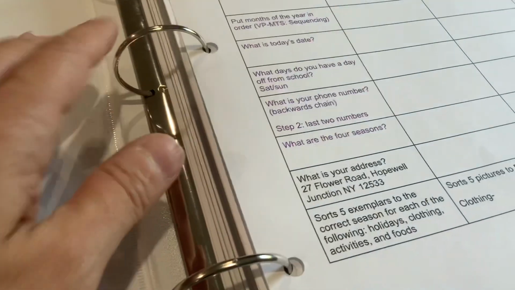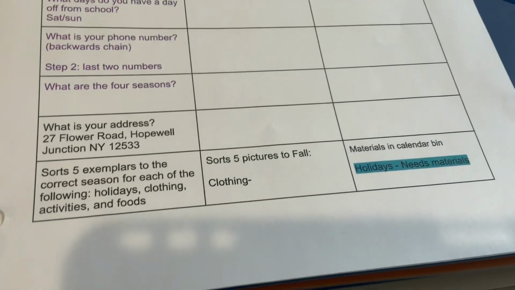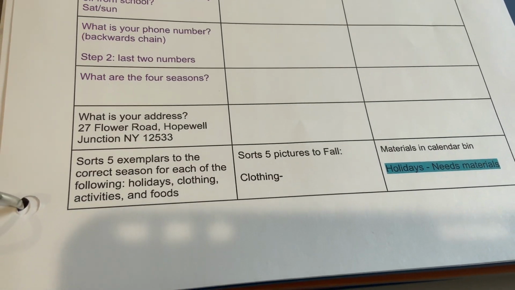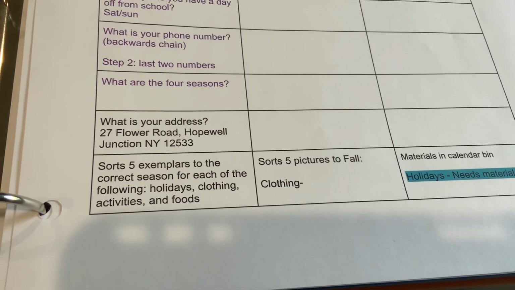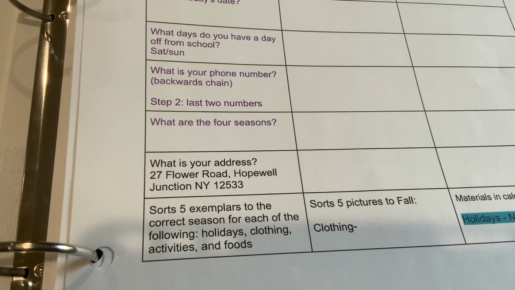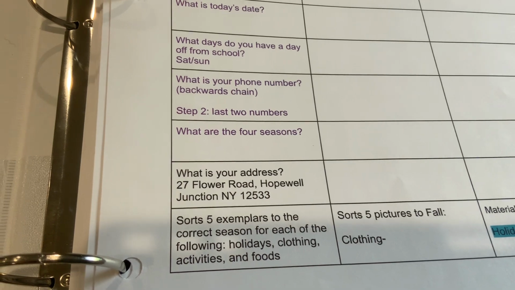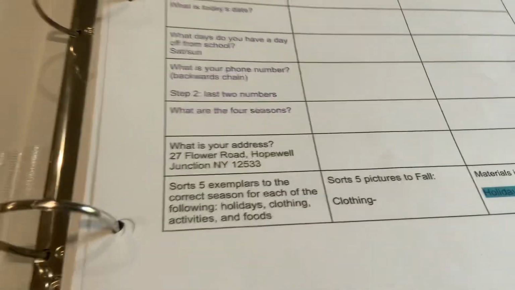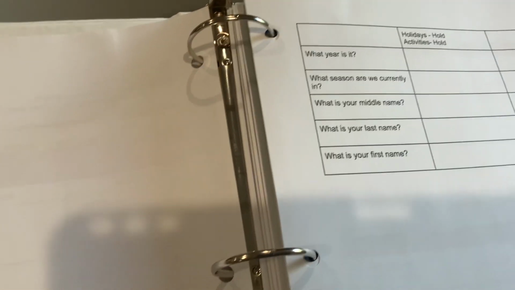But what I do need pictures of, I spent forever trying to find pictures of holidays, and oh my God, that was impossible. But I do have pictures for clothing. I already put all of that in the sorting mats into the calendar bin, and I have pictures for activities. I did that. It's the holidays that I needed pictures for.